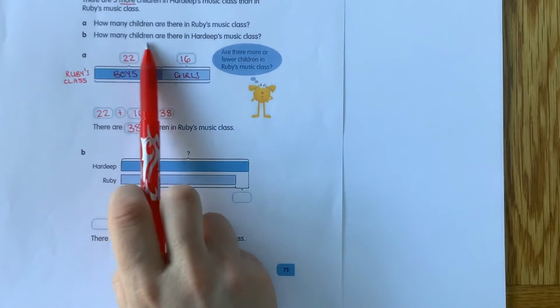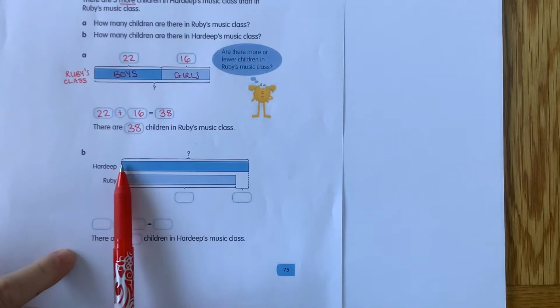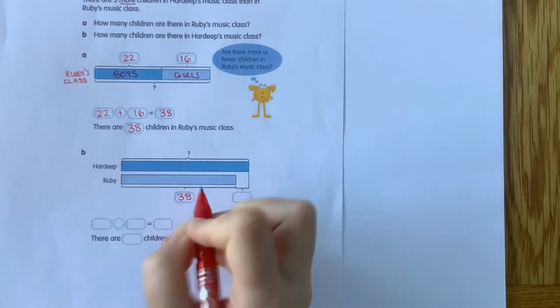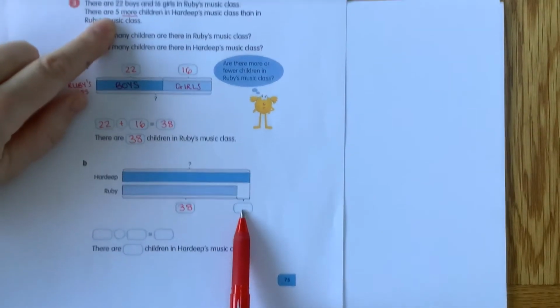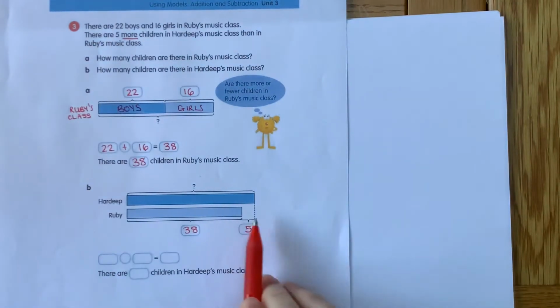How many children are there in Hardeep's music class? So this time we're comparing the 2 classes. So we've got 2 bars, Hardeep's bar, which is longer because there are more children, and Ruby's class, which is a little bit shorter. So what do we already know? Well, we already know how many children are in Ruby's music class because we worked that out, 38. And we know that there are 5 more because that's in the original question. 5 more, so the difference is 5.